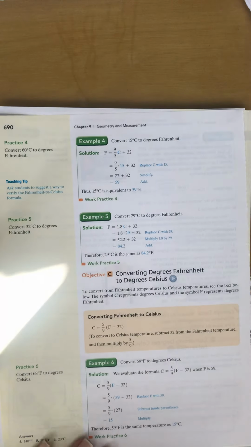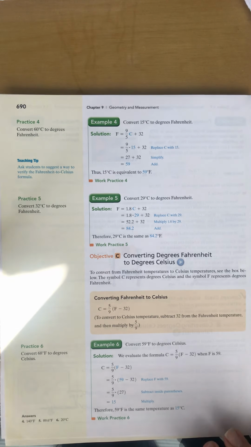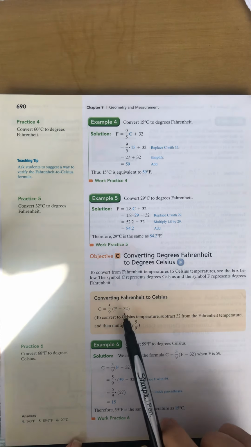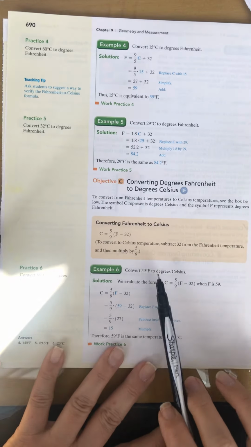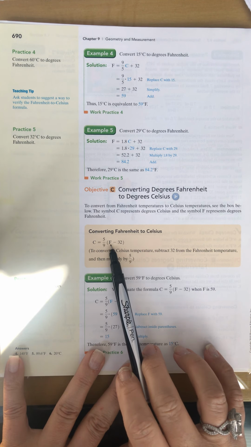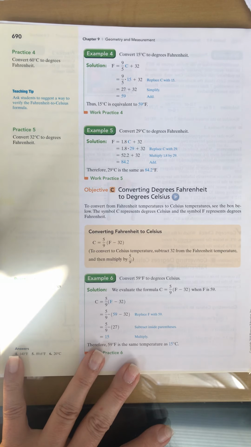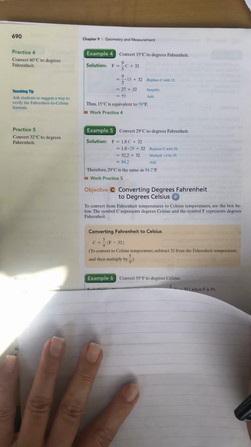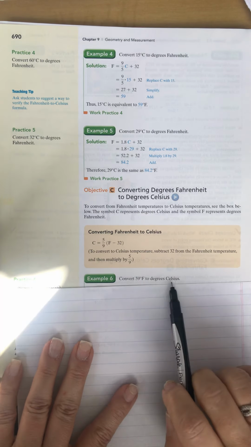Now, the other conversion is if we are given the Fahrenheit temperature and we want to go to Celsius, you use this formula. Celsius is 5/9 times F, the Fahrenheit temperature, minus 32. So this one's asking you to convert Fahrenheit to Celsius.